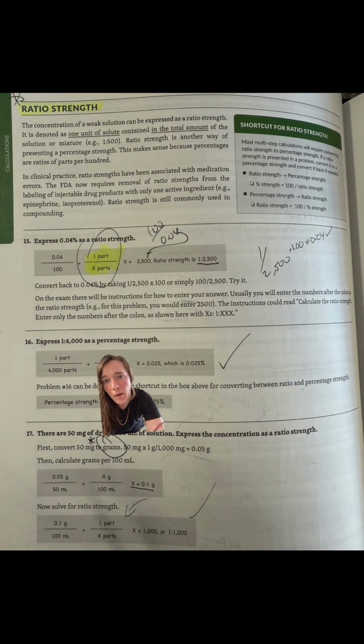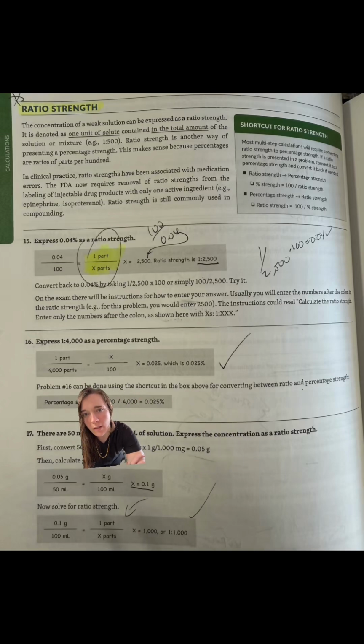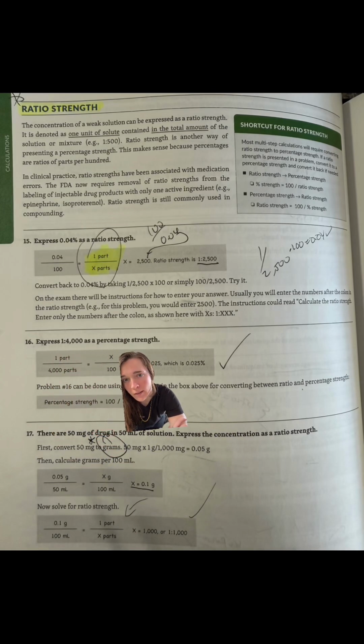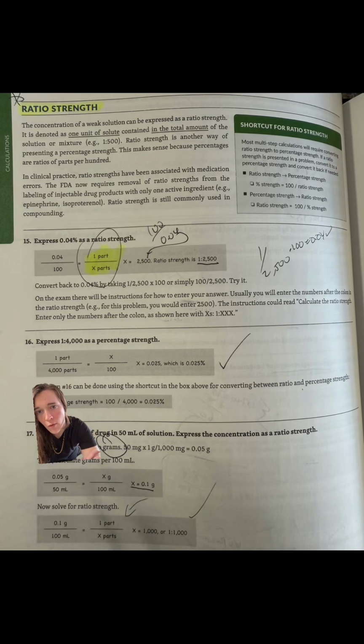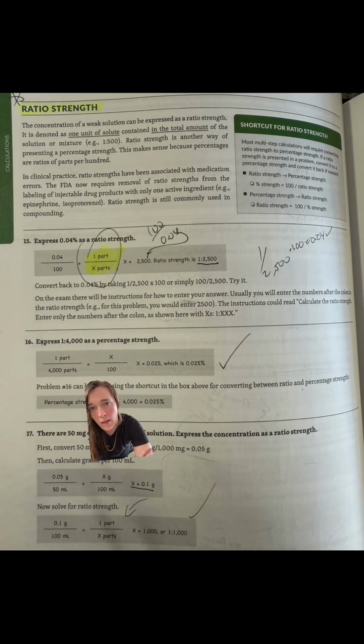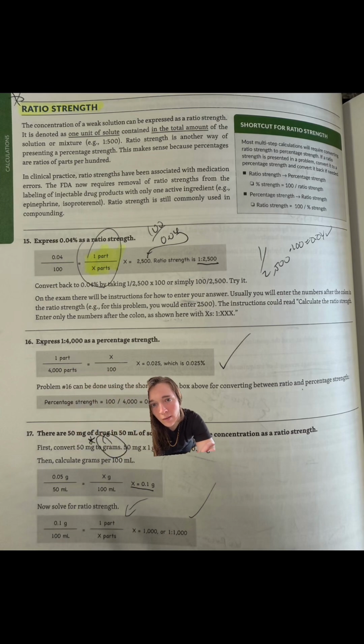So in order to do this problem, I think we have to understand how to express it as a percent strength. So let's look at this one. 1/4,000, express that as a percent strength. So we set 1 part over 4,000 parts equal to X over 100. Again, we cross multiply and we get 0.025%.